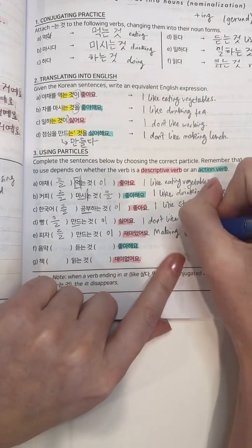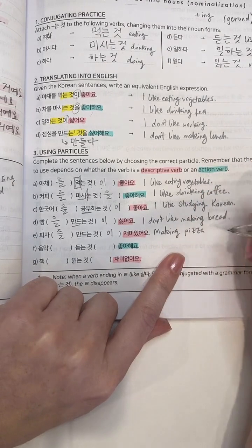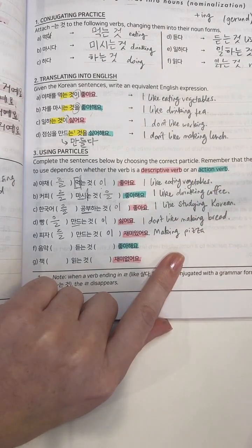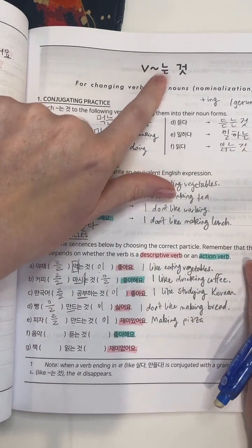Does this lesson align with the Conversational Korean Grammar textbook? Yes. Which lesson does it align with? It aligns with the 는 것 lesson.